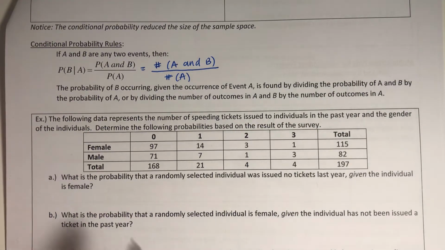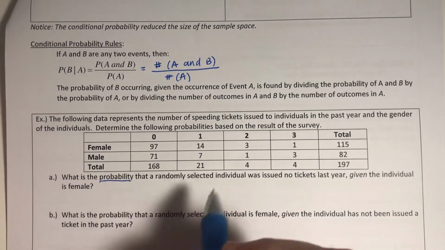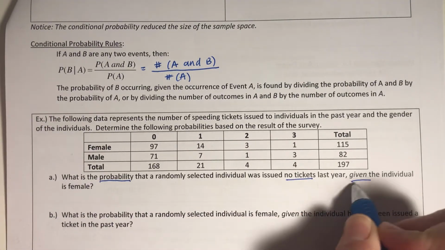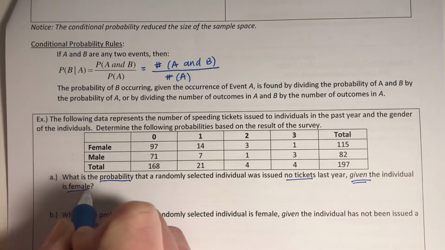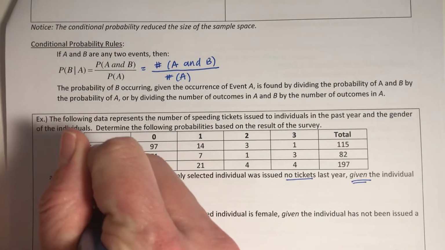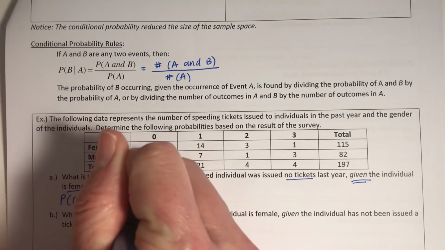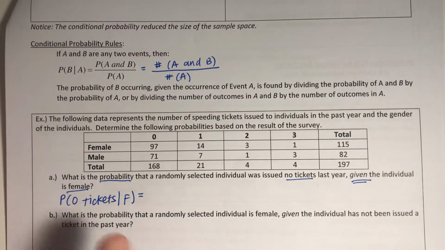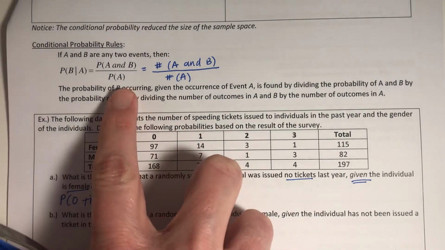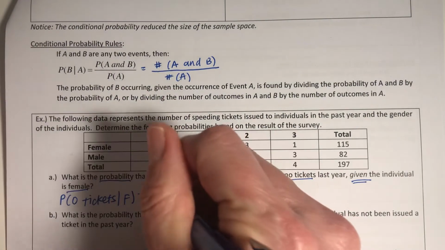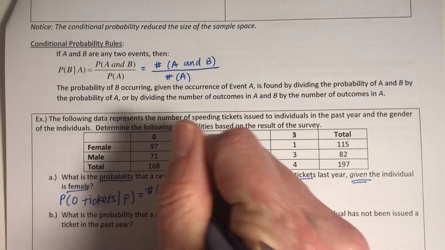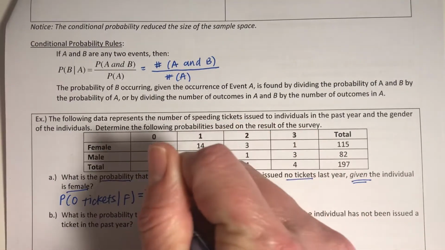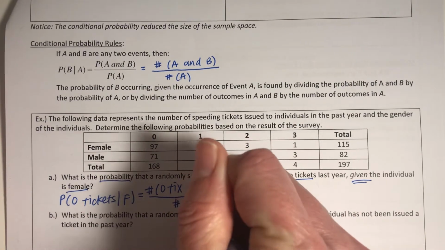So the first one says, what is the probability that a randomly selected individual was issued no tickets last year given the individual is female? So I need to find the probability of 0 tickets given female. And so using our formula up above here, I'm going to go ahead and look at the number one. So it's going to be the number of individuals that have 0 tickets, and I'm going to abbreviate that, and are female, divided by the total number of people that are female.